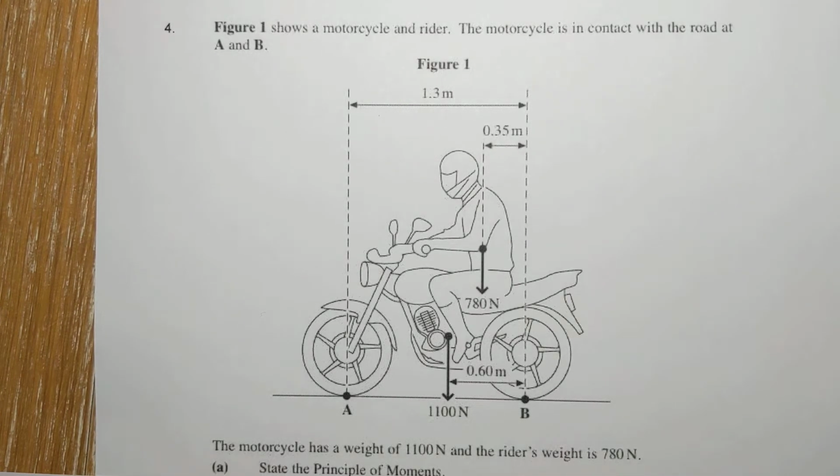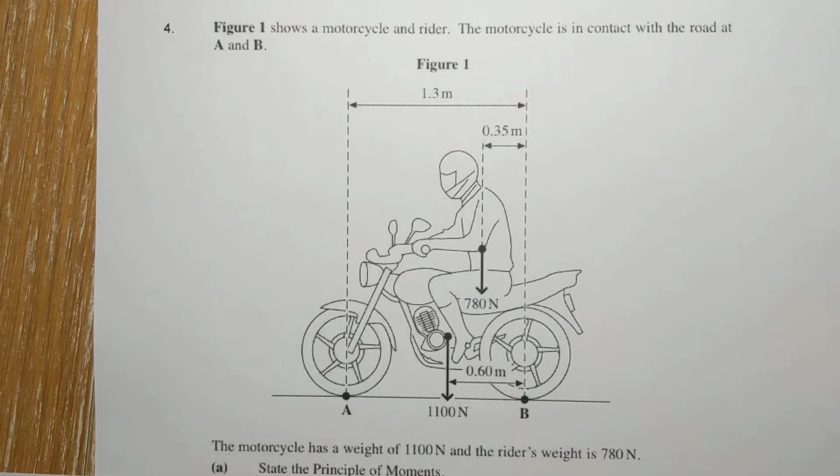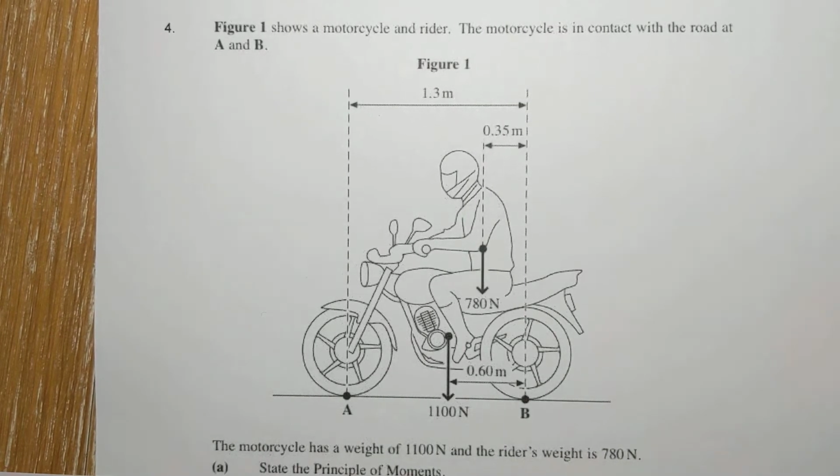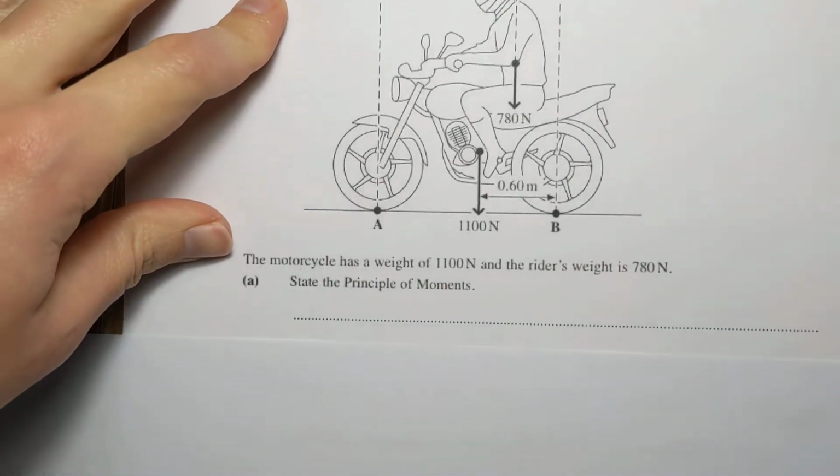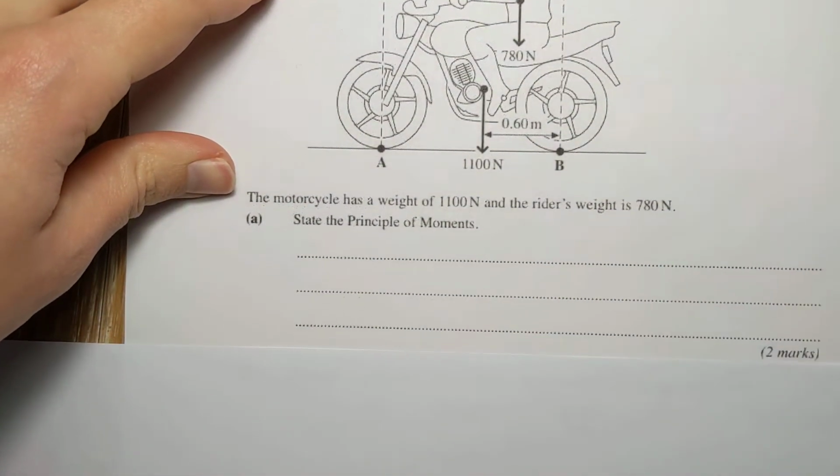And fourth up today is another moments practice question. So have a go at this one. Okay, so the first part of the question asks you to state the principle of moments.